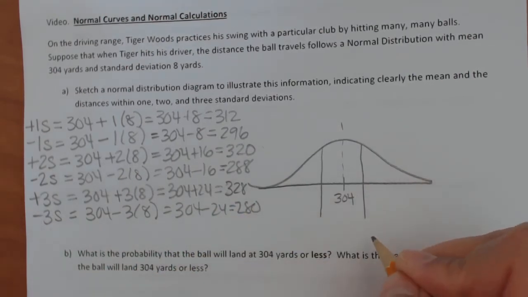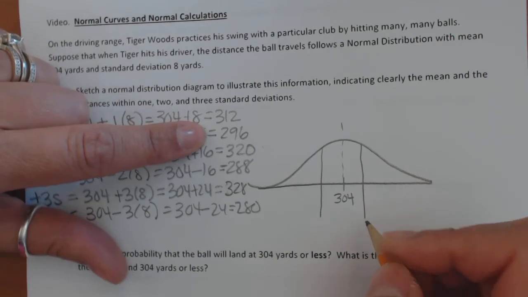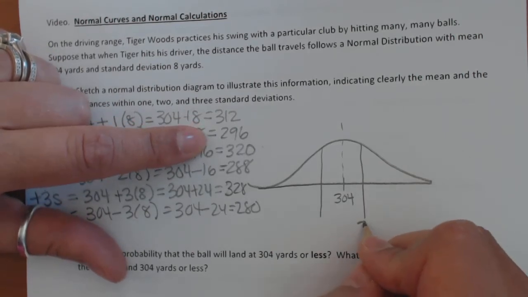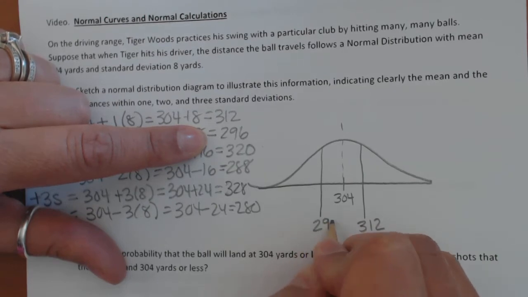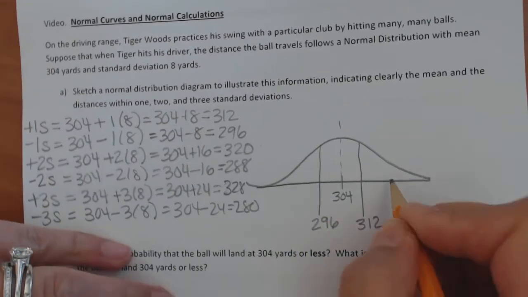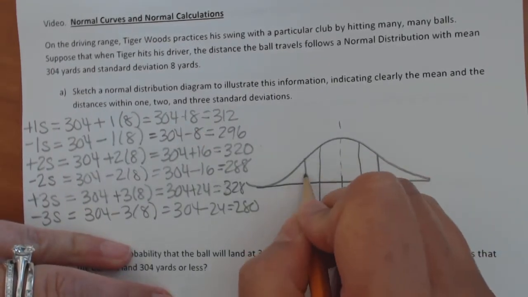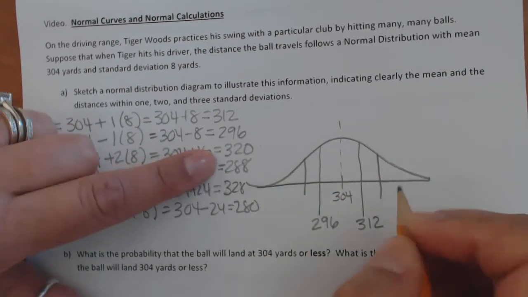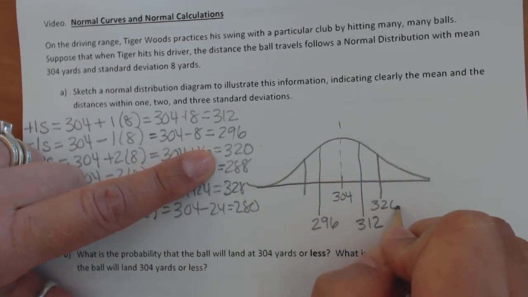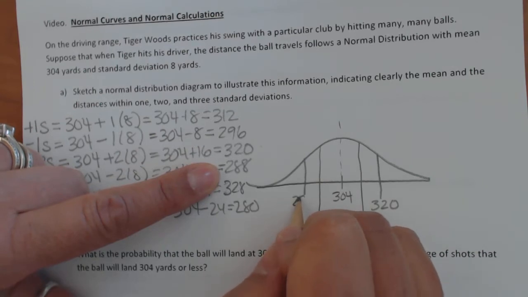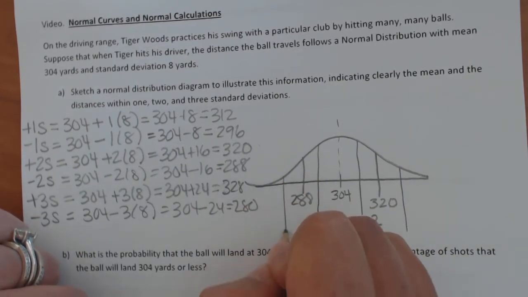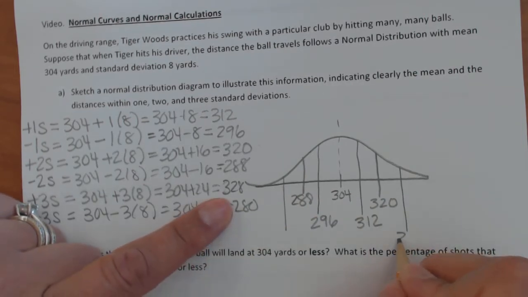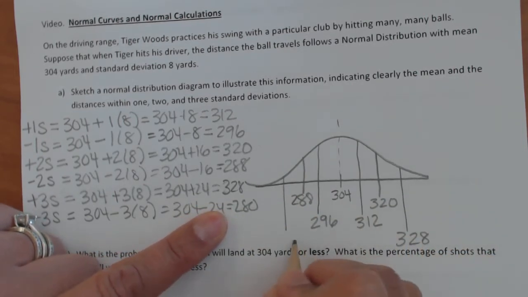So let's fill all this out. Positive 1 standard deviation, we get 312. Negative 1 standard deviation, we got 296. Perfect. Let's go to 2. Positive 2 standard deviations, we got 320. Negative 2 standard deviations, we got 288. Let's go to 3. Positive 3 standard deviations, we got 328. Negative 3 standard deviations, we got 280.